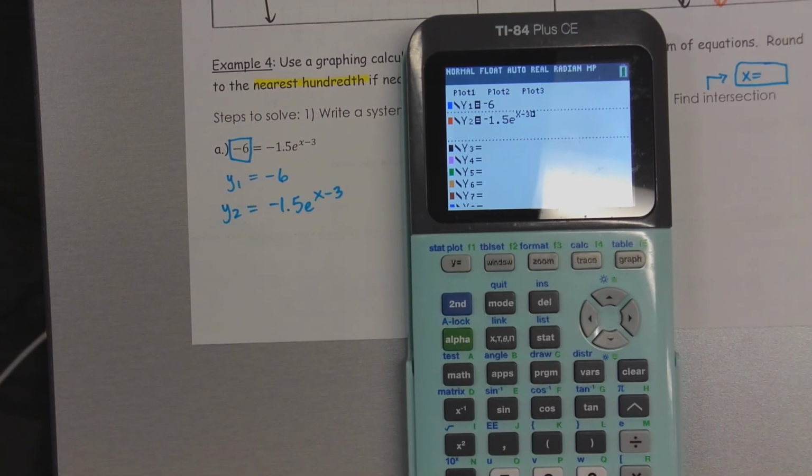Okay, and I want you to go ahead and graph. And remember, if you graph and you don't see both lines, then you're going to have to adjust your window. Okay, if you can see both lines and where they intersect, then you can use your intersect feature.